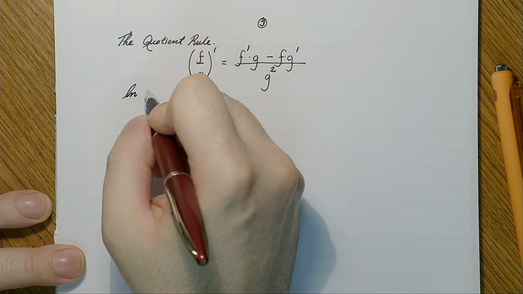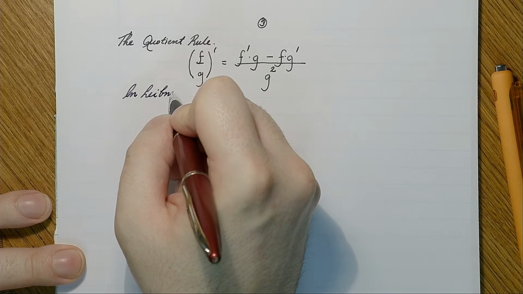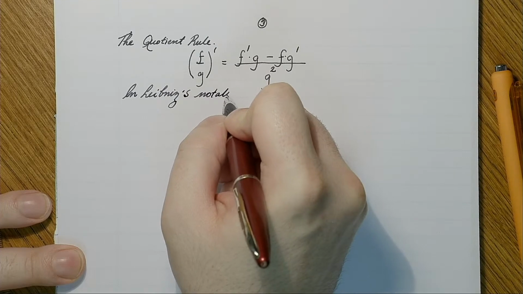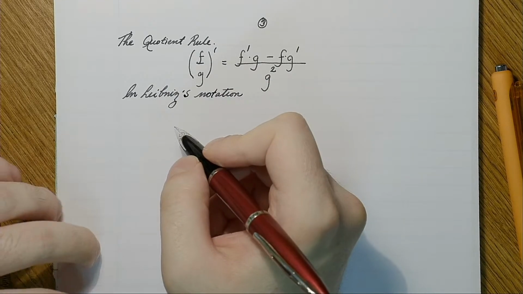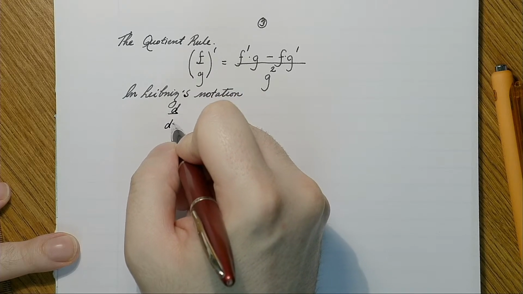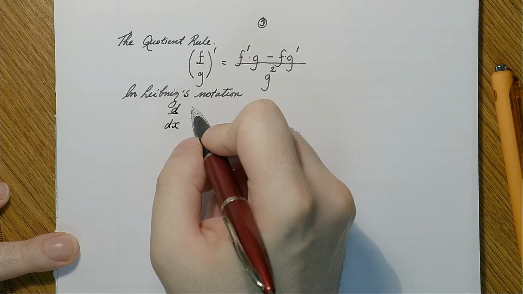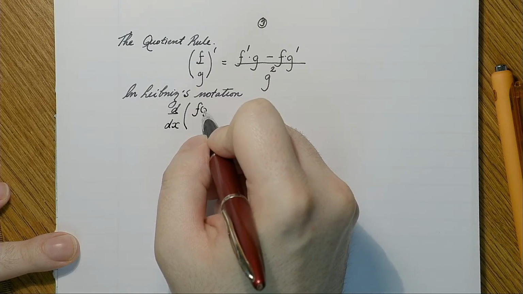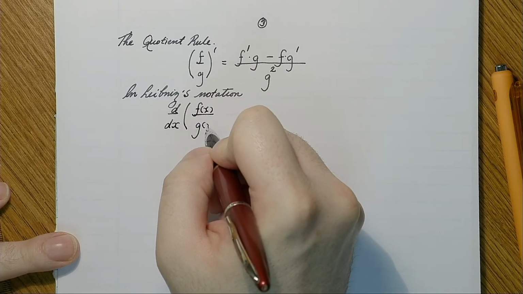And in Leibniz's notation, I have d by dx of f of x divided by g of x.